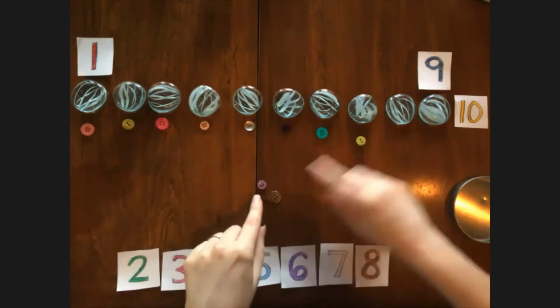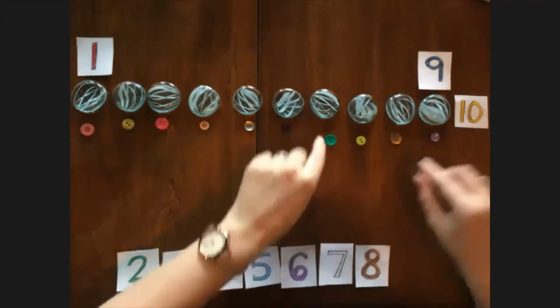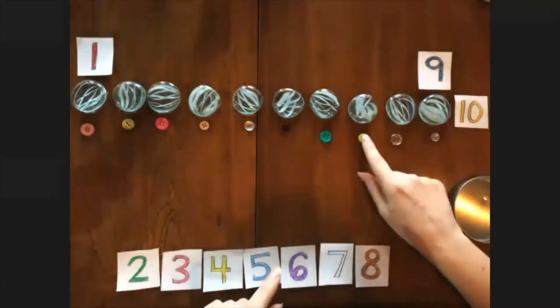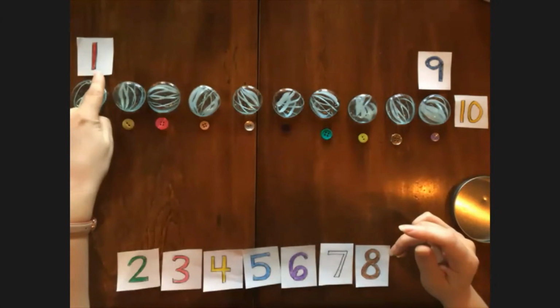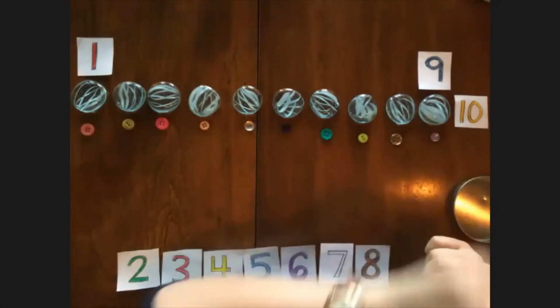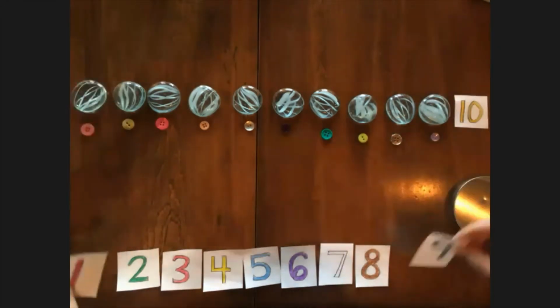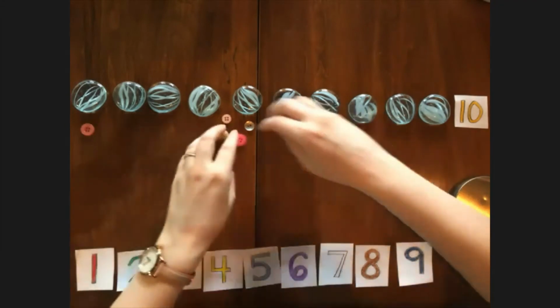I was counting in my head a little bit. Okay, so we made 10. We had 1 and 9 to make 10. All right, so let's put these back. And we'll clear off our buttons.